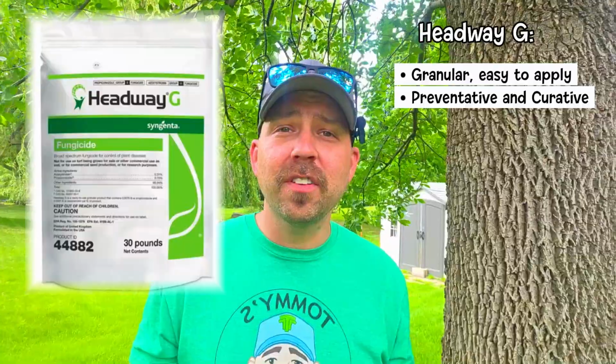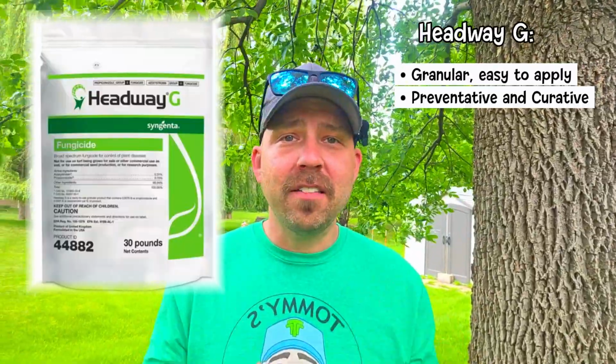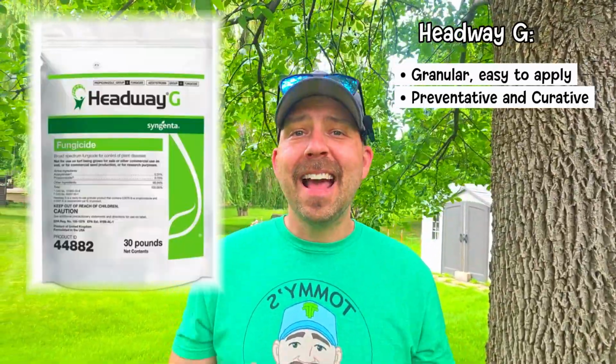It can get a bit costly, especially if you have a large lawn, but one great product out there is called Headway. This is a granular fungicide, and it's very easy to put down. Just need a spreader. Not that expensive if you have a smaller lawn or a normal size city lot. Great way to avoid any kind of disease issues. I would recommend this if you've had a lot of disease issues in the past and want to avoid this and not deal with those issues this coming year.